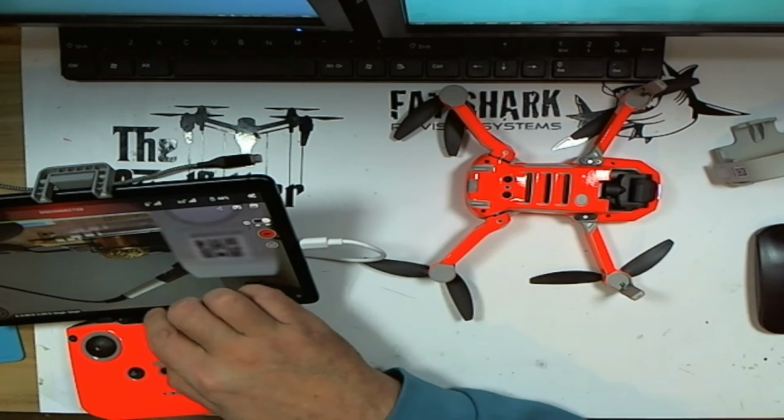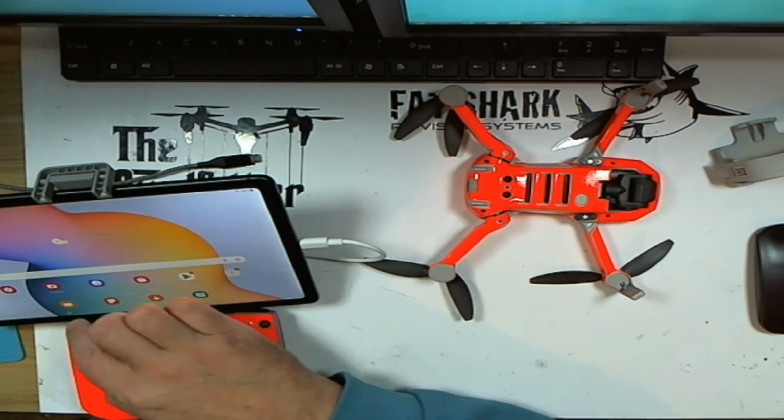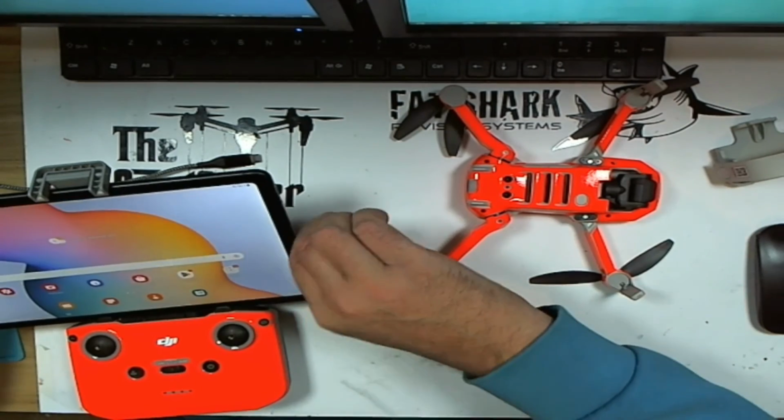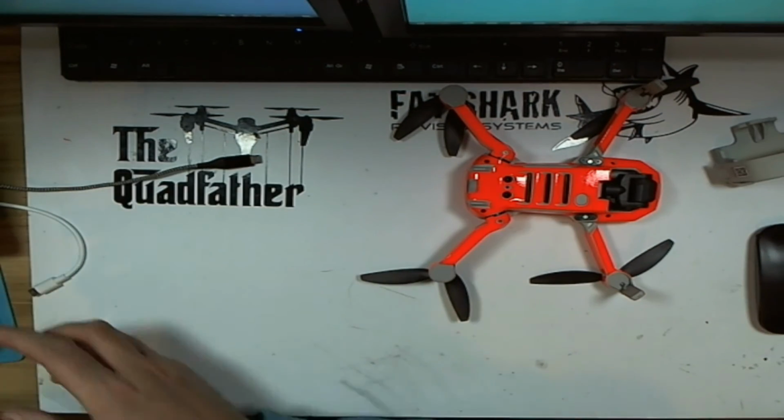So let's now turn off the controller, turn off the quad. Warning, signal lost. Yep, thank you very much, Litchi, for that. We know. Let's kill you. Unplug that for a second. And let's now go back to the tool.